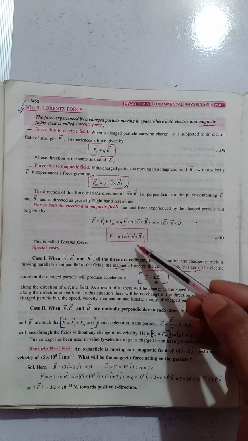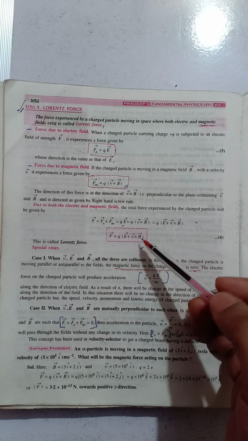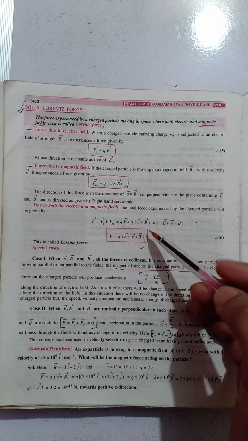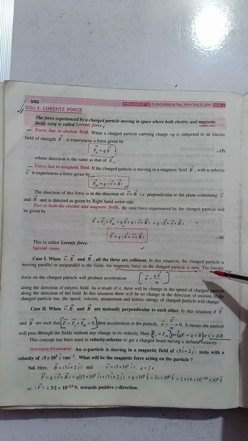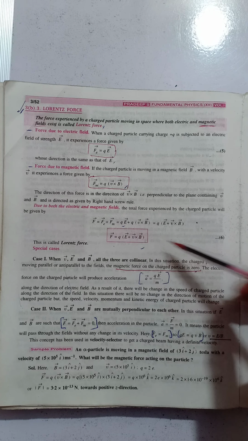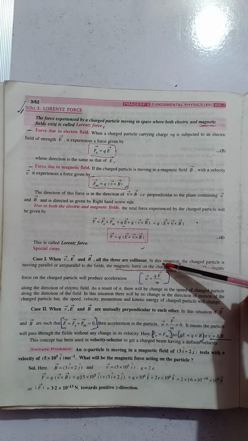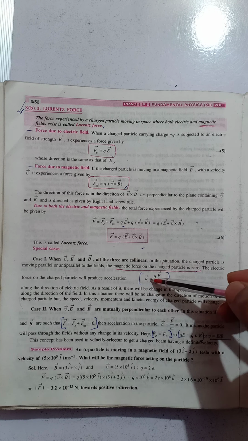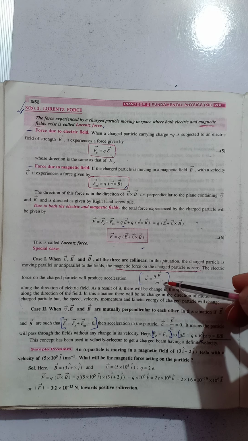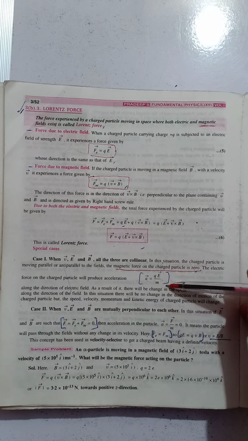Why is it 0? Because it is a cross product, and the angle theta is 0, so V cross B is 0, and the overall magnetic force will be 0. So the net force is due to the electric field, and you can calculate the acceleration. A is equal to QE upon M, because F is equal to MA, so A is equal to F upon M. F is here QE, so A is QE upon M.